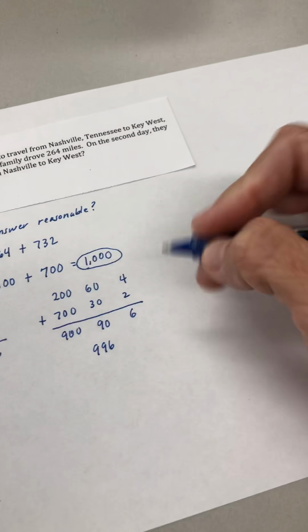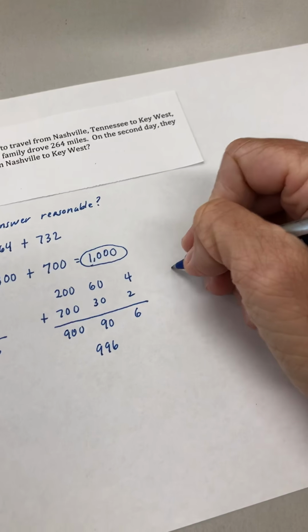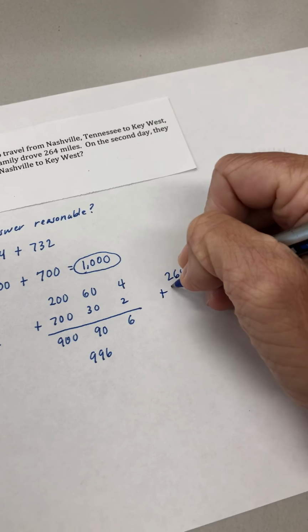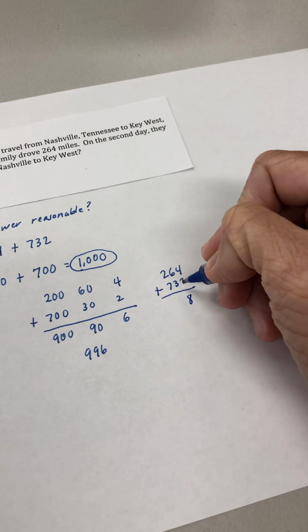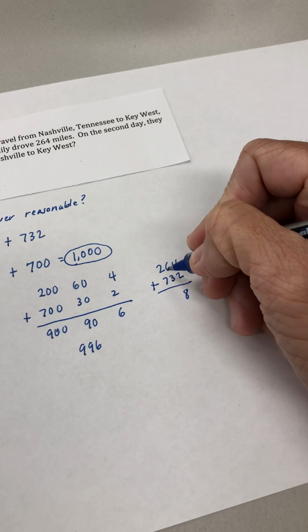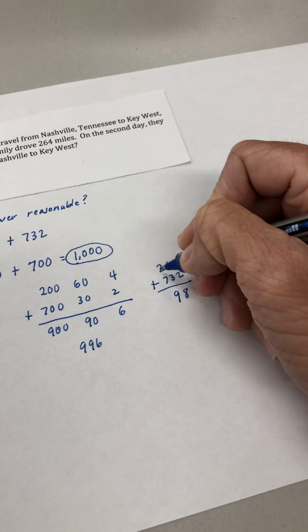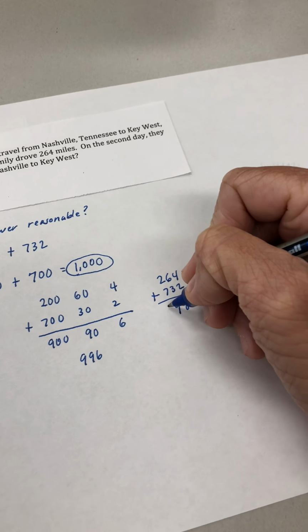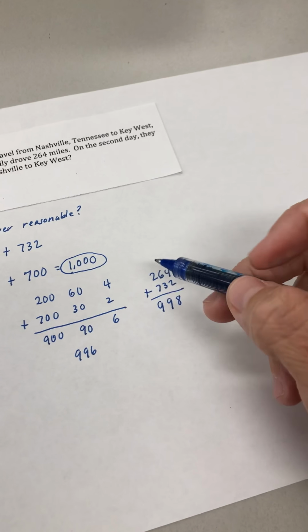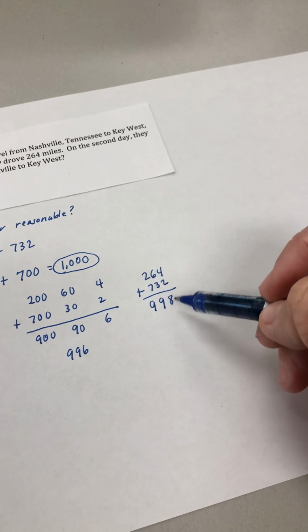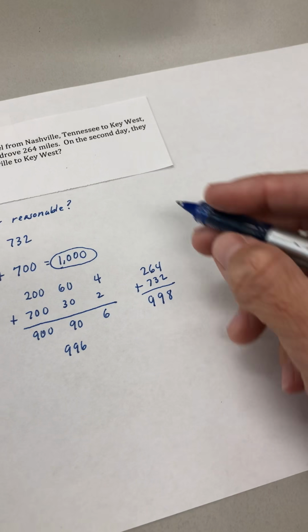We could do 264 plus 732 and think 4 plus 2 is 8. Whoops, I messed up on my addition. 6 plus 3 is 9, and 7 plus 2 is 9. Okay, so I got 998. Still reasonable. Okay, so doing my estimation is not going to help me with specific computation, but here's where it does help me.